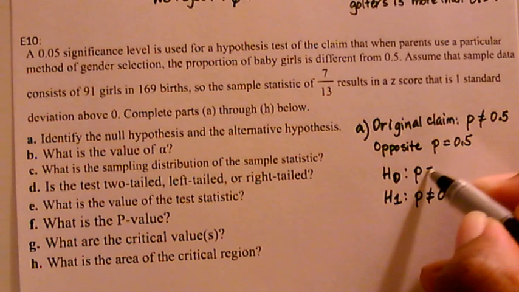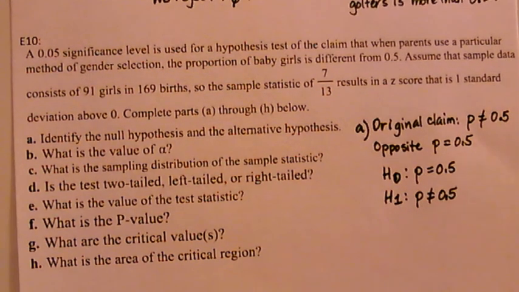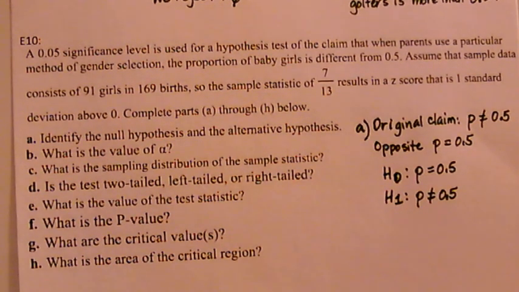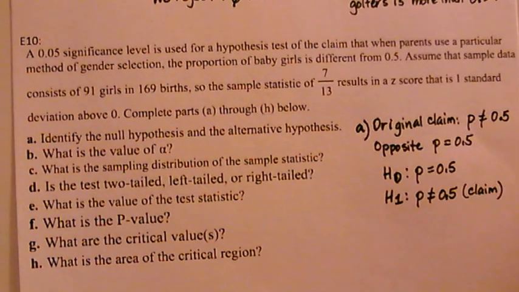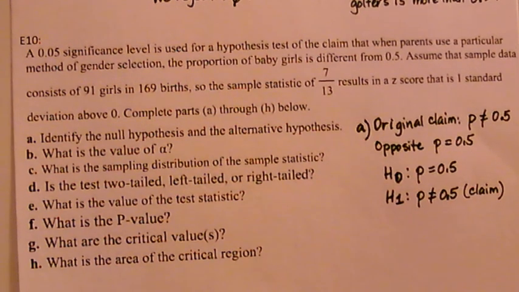The null always has equality in it. It always has the equal sign no matter what. And by the way, your alternative hypothesis is your claim, because that's what the original claim is. It says that right there. So that's part A, stating the null and the alternative hypothesis.